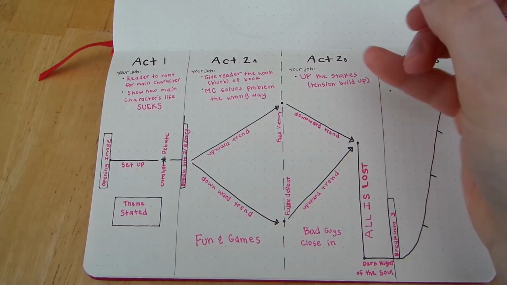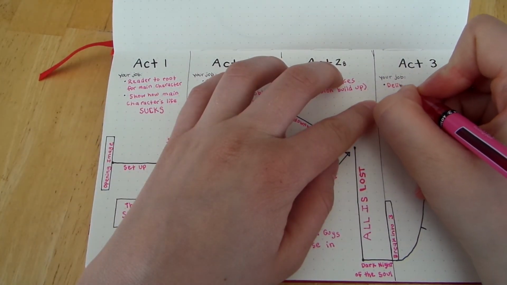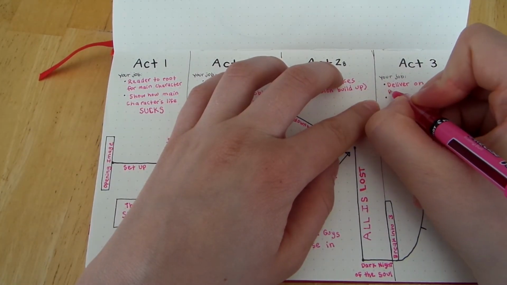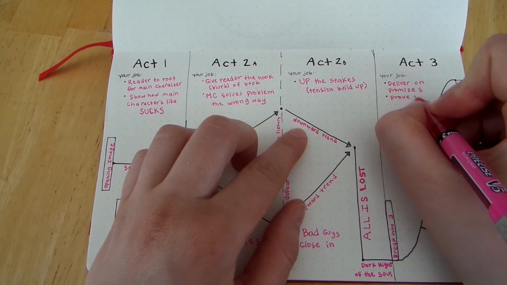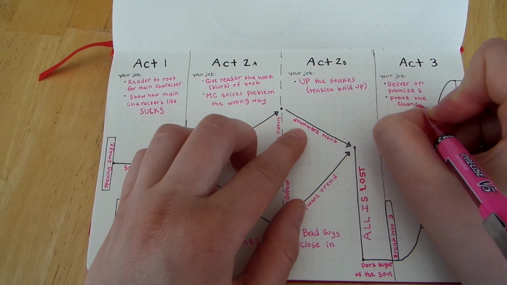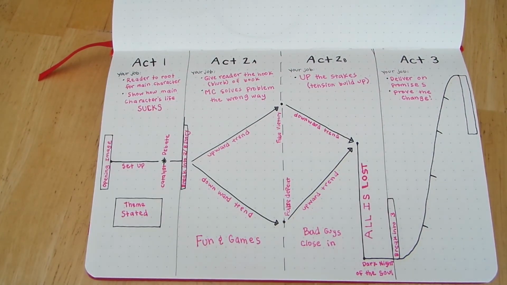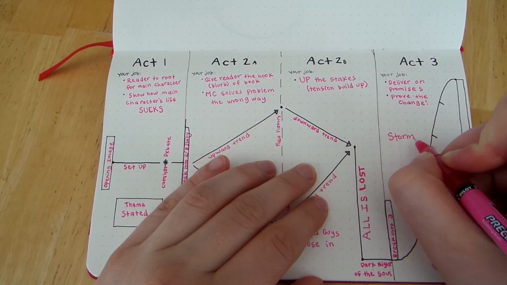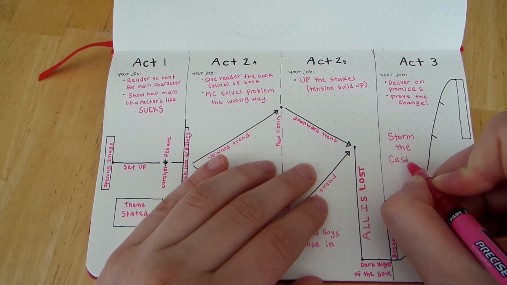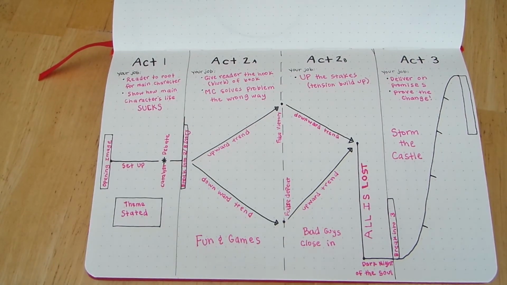You have two main jobs in Act 3. The first is to deliver on your promises that you've made throughout the book, and that is really hard to do, but this is your chance to do it. Act 3 is also where you prove that your character has changed, that they've learned the lesson that they were supposed to, and really drive home the theme. The main beat in Act 3 is Storm the Castle, and this is where the main character is trying to win the day. They're moving forward to their final goal.